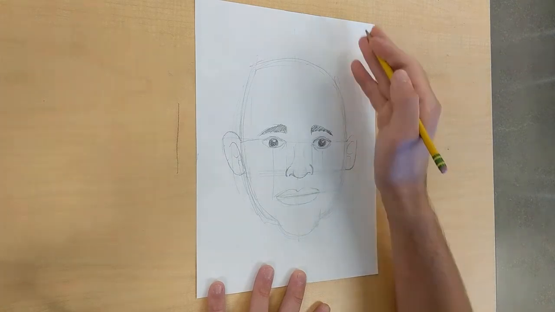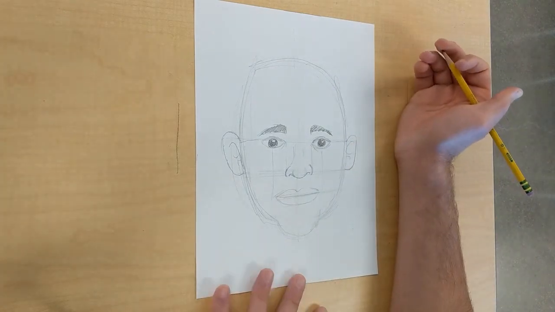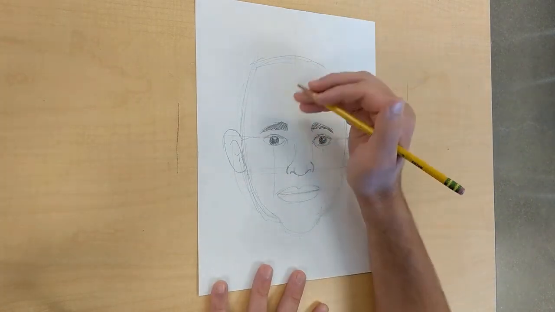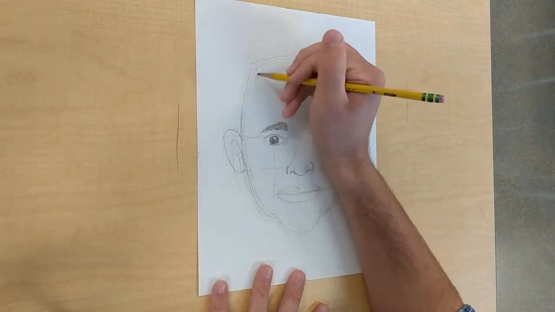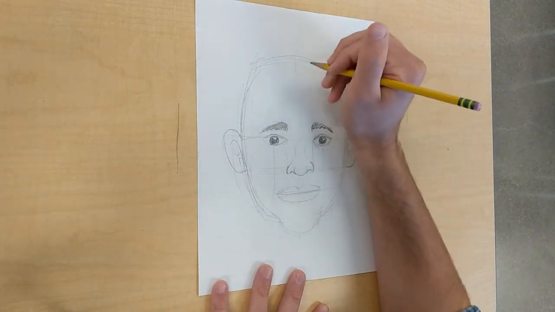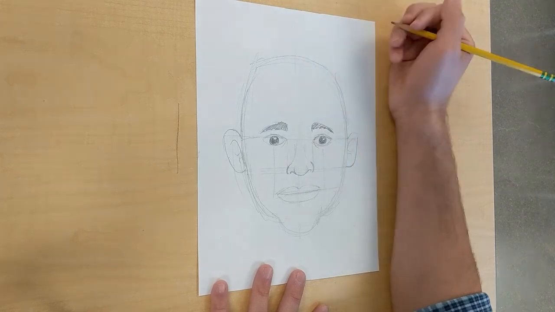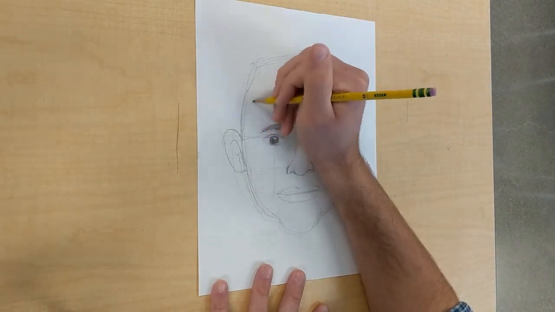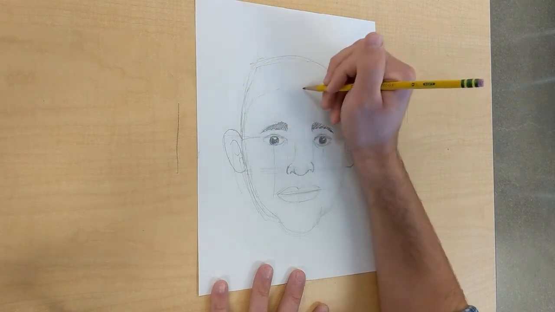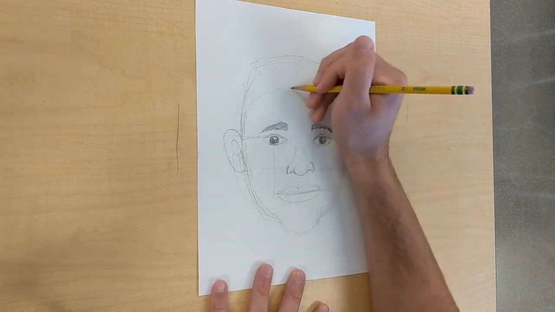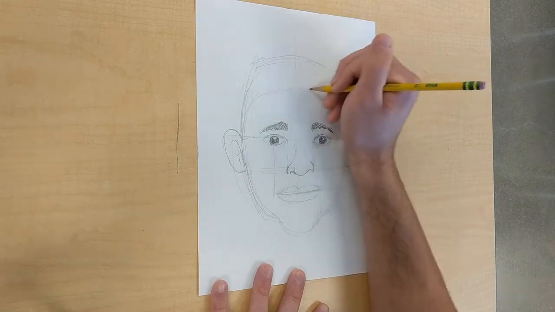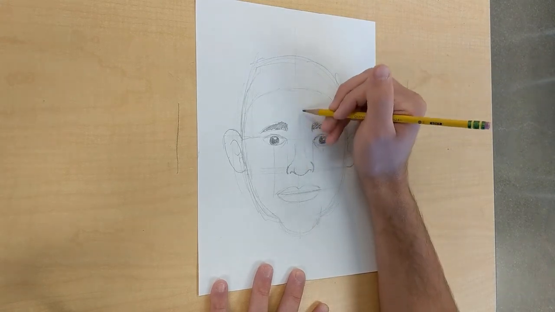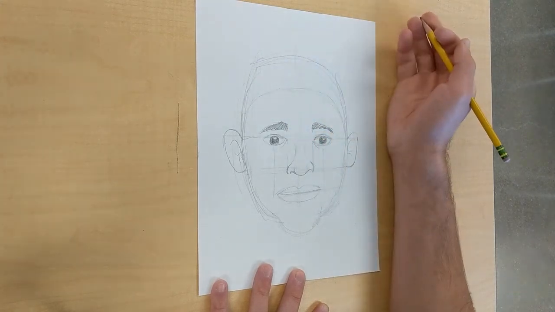Then again, that's okay. The last thing I want to do is add some hair before I start thinking about the details. Your hair, yes, it's on the top of your head, but it doesn't start at the top of your head unless you're a bald person. Your hair is going to cut a little bit across. That's your hairline. It's going to start about a little bit more than halfway up between your eyes and the top of your head.